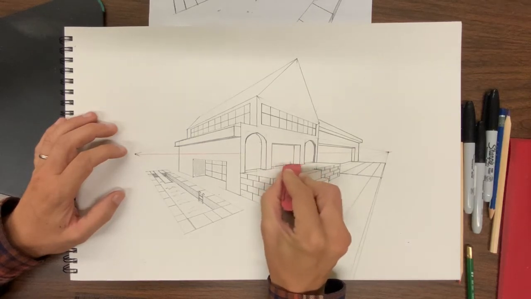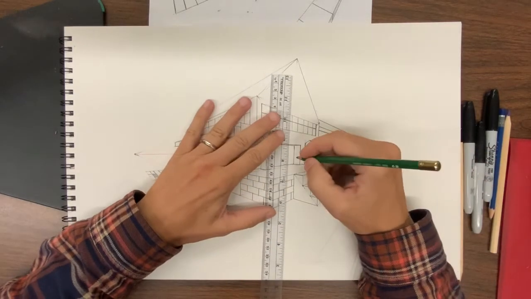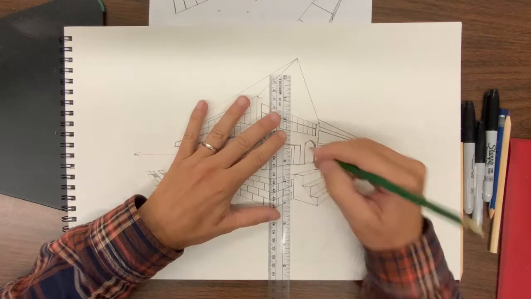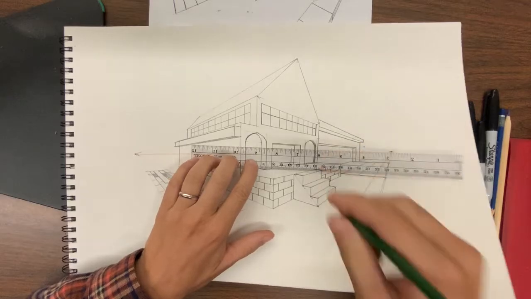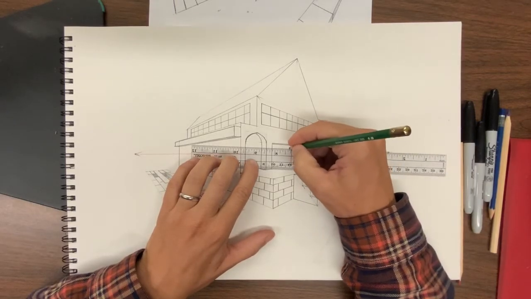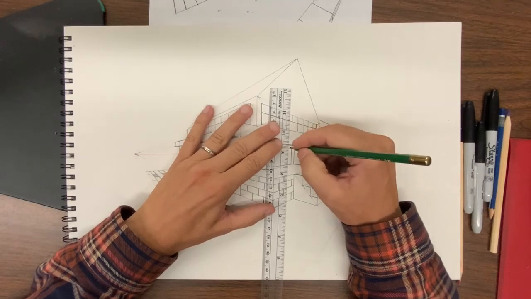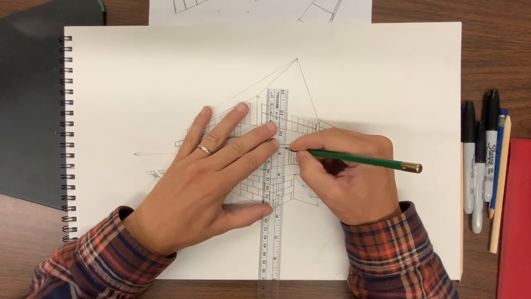Now, when we look at this doorway, we may notice that there's a window to the right of the door. And so I'm going to start by creating that window using a vertical, the right vanishing point, and then another vertical line. Allows me to divide off that window space that is to the right of the door.